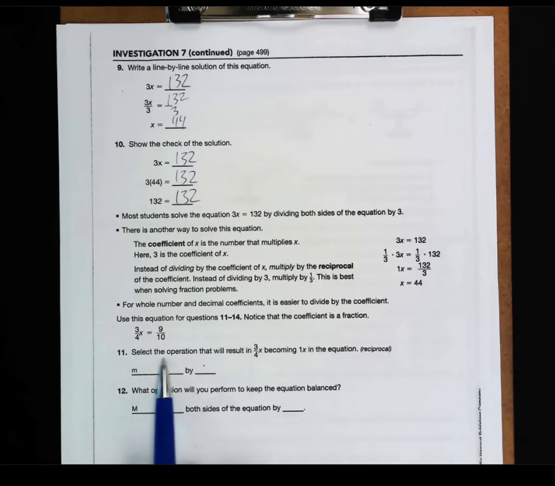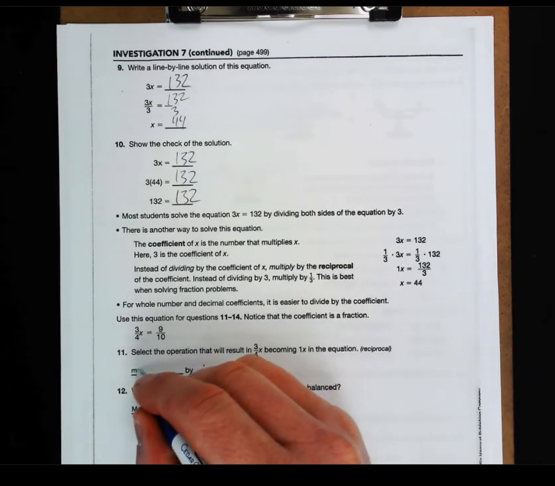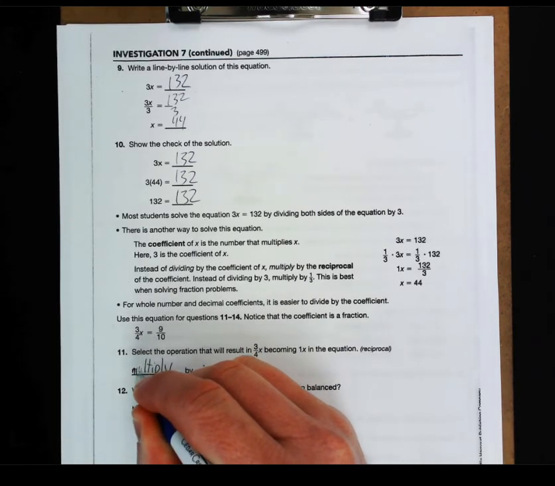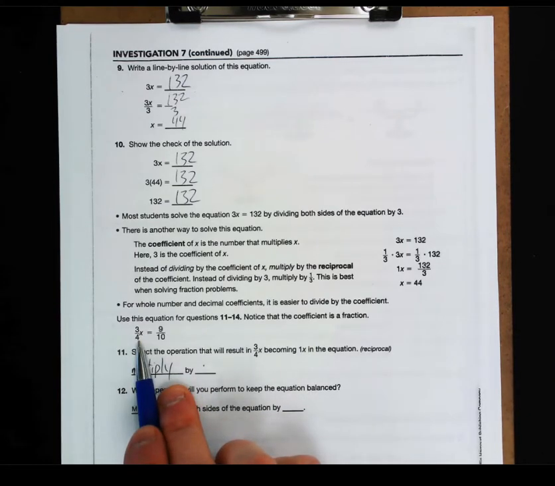11. Select the operation that will result in 3/4 x becoming 1x in the equation. In other words, what's the reciprocal? So the opposite of division is multiply by the reciprocal. Multiply by, what's the reciprocal of 3/4?